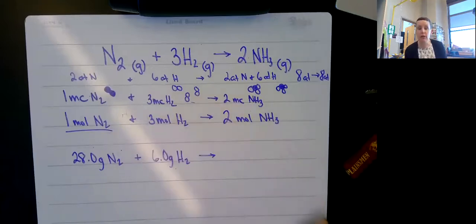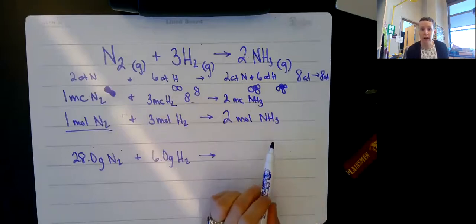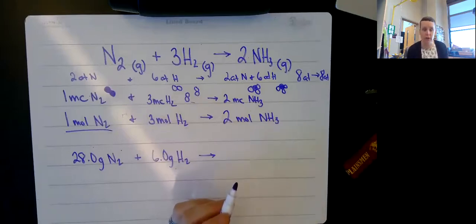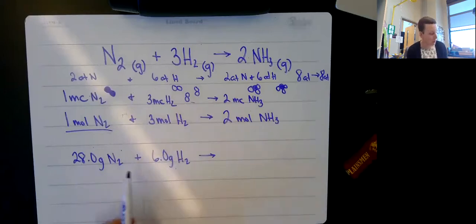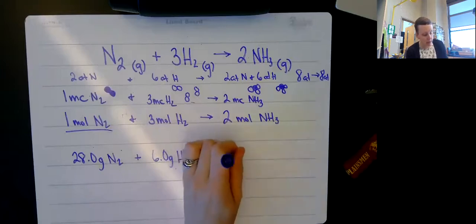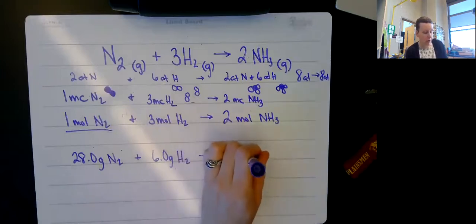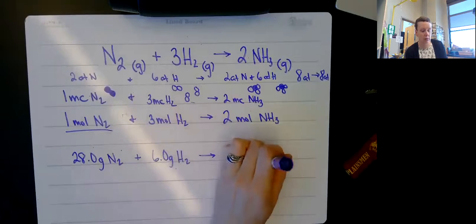They're going to react to create a certain number of grams of ammonia. Now, if you know the law of conservation of mass, you know that the total mass on this side and the total mass on this side have to be the same. So 28 plus 6 is 34.0 grams of NH3.